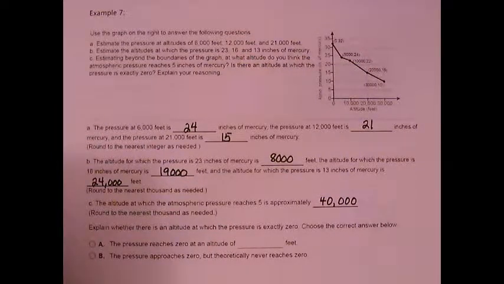Okay. And then part C, estimating beyond the, well, we've already done that. That's part C right there.